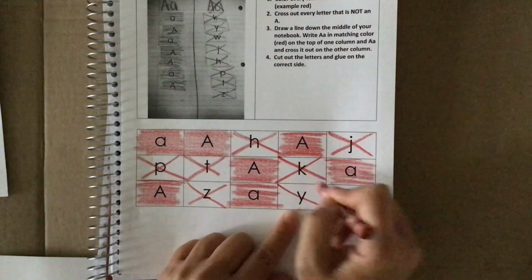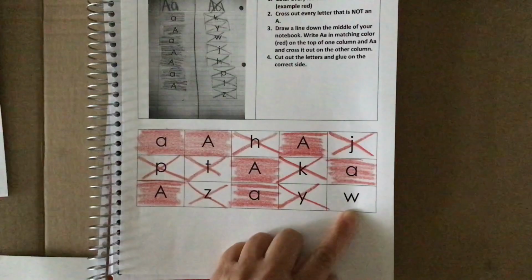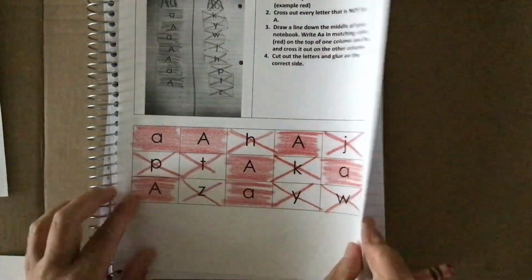No, it's a letter Y. We're going to put an X on it. Good, and then W, put an X on it. So now what you're going to do is you're going to draw a line down the middle of your paper.